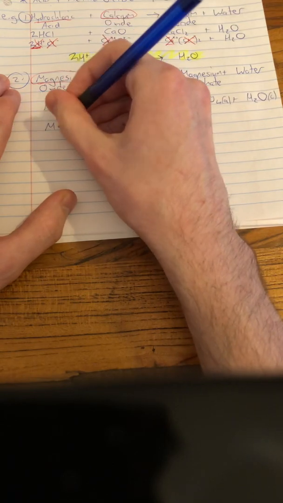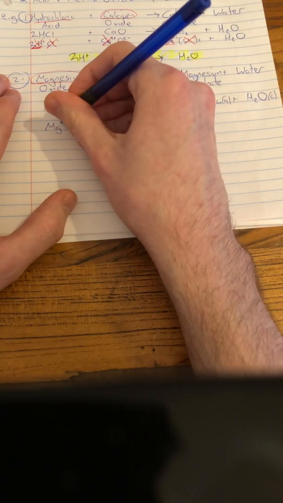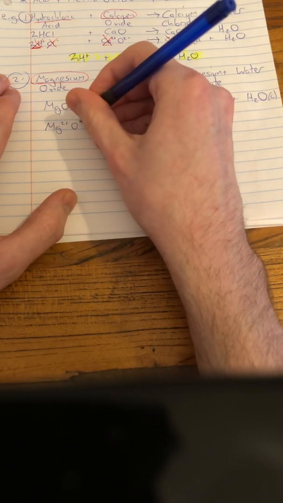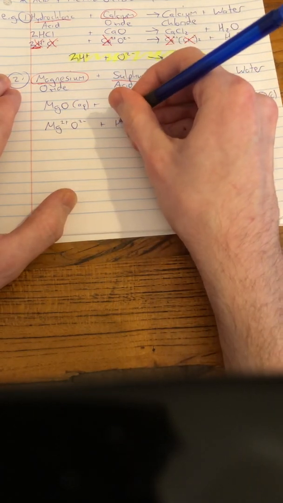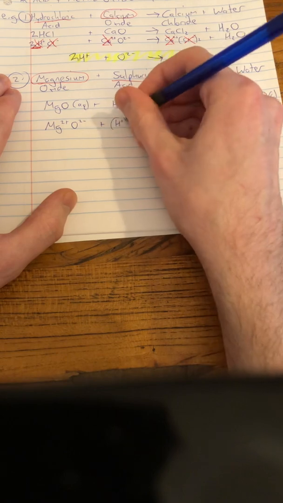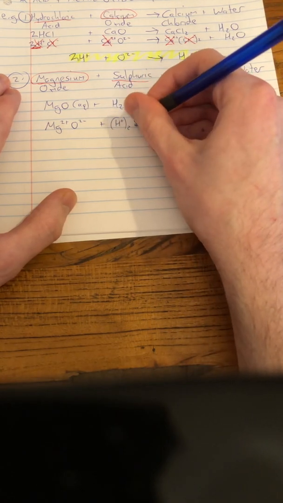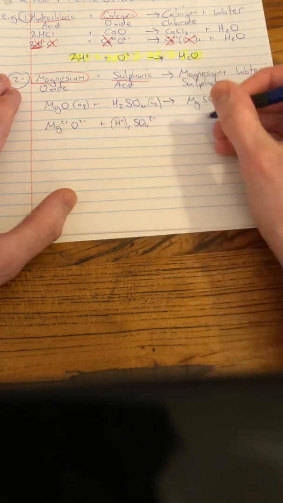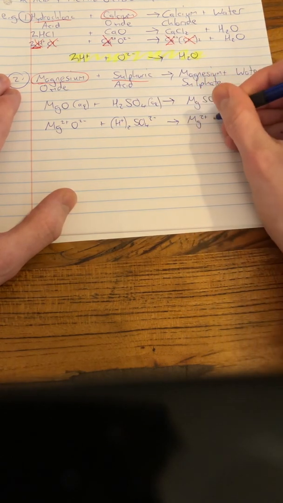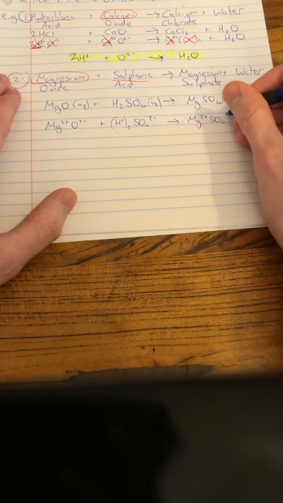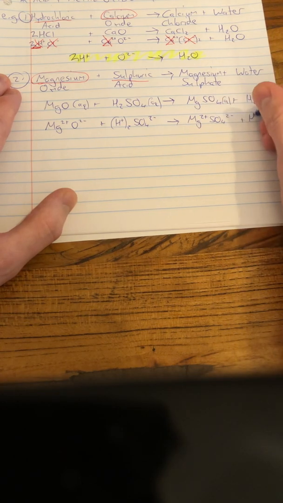So that's Mg2+ O2- plus H+, we've got 2 of them, and then that's SO4 2-, and then that goes to Mg2+ SO4 2- plus water.